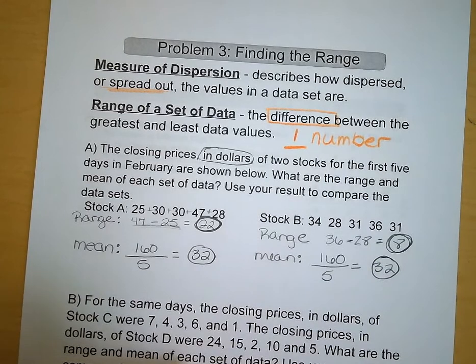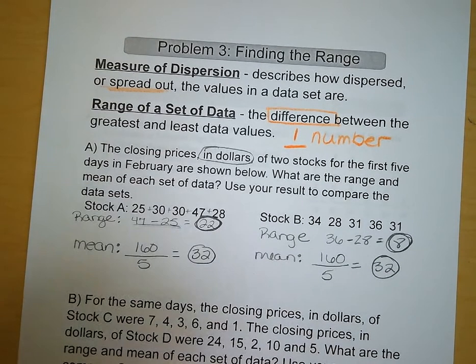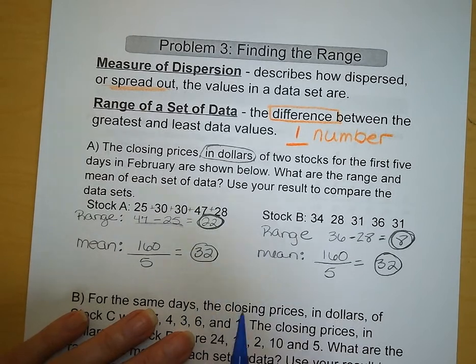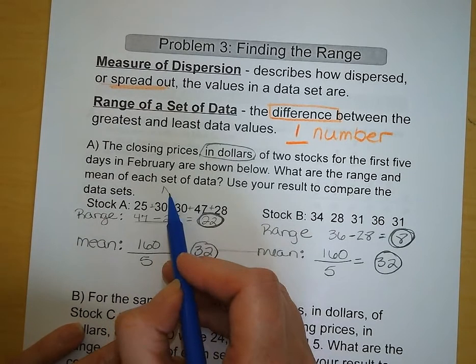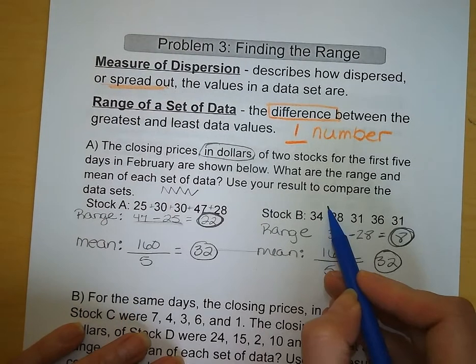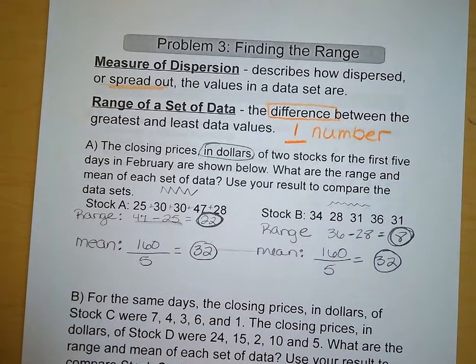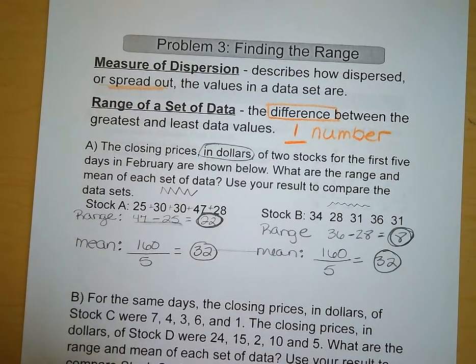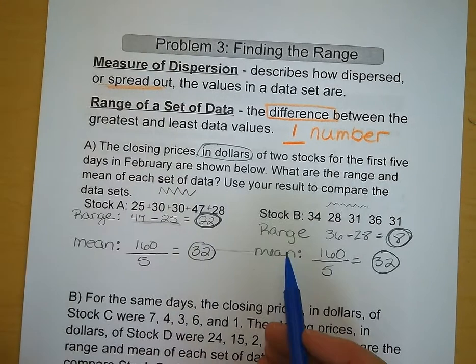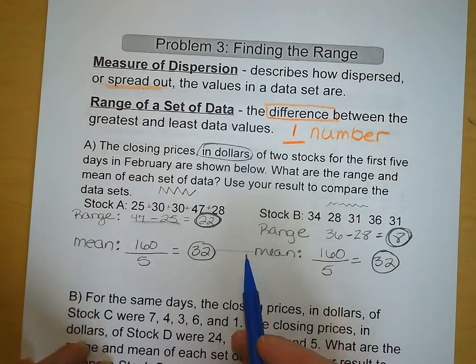So comparing these two data sets, they have the same average price for the stock, but stock A is a lot more volatile. It goes up and down by quite a bit more than stock B does. Stock B is a lot more consistent. So you could possibly make a lot of money on stock A, but you could also possibly lose a lot more money on stock A because it's moving around more.